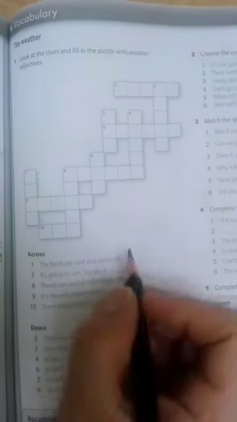Let's start with number 1. Number 1 across, it says the fields are cold and white. So it's what? When the fields and the grounds are cold and white. What do you think? There's snow. So yes, it's snowy. So we write here the word snowy and we put the word snowy here.